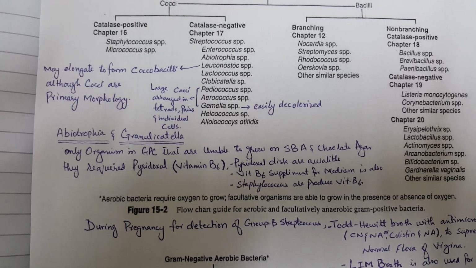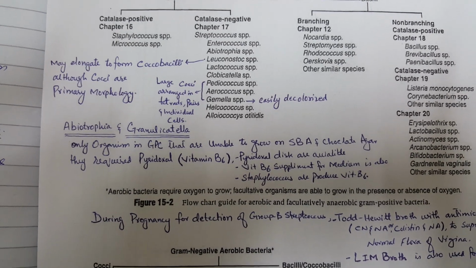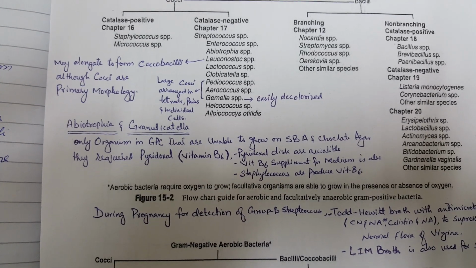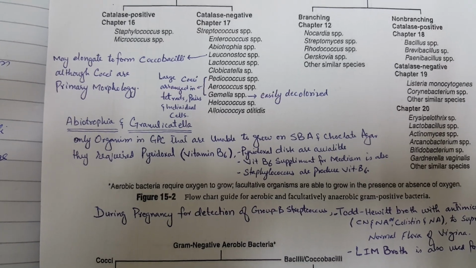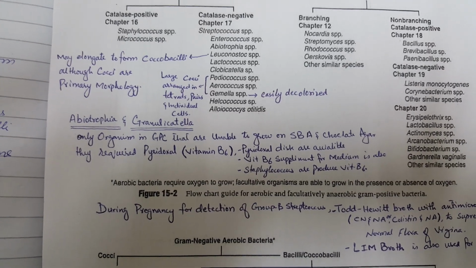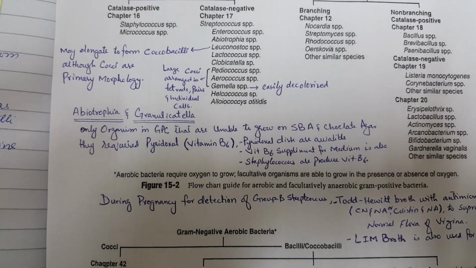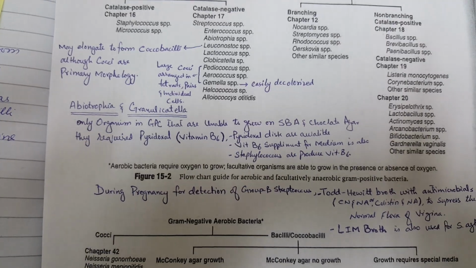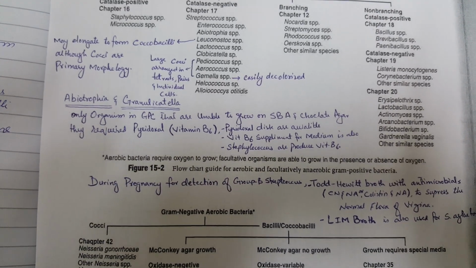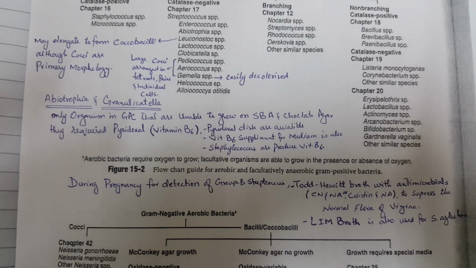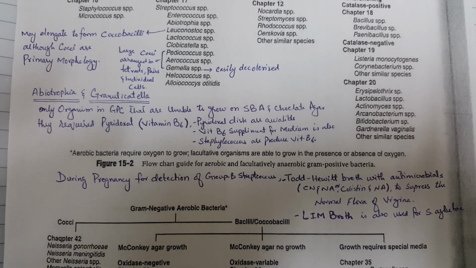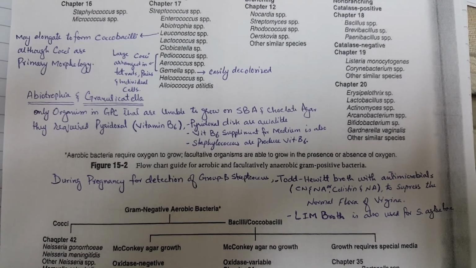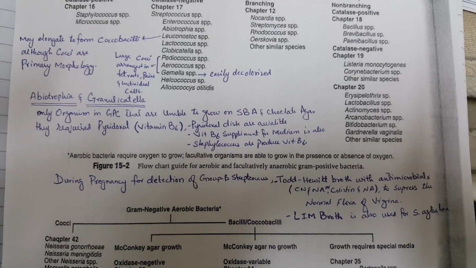While the non-branching, catalase positive are Bacillus species and Paenibacillus species, and the catalase negative are Listeria monocytogenes, Corynebacterium species and other similar species, and Erysipelothrix, Lactobacillus, Actinomyces, Corynebacterium species, Bifidobacterium, Gardnerella vaginalis, and other similar species. These are all catalase negative.